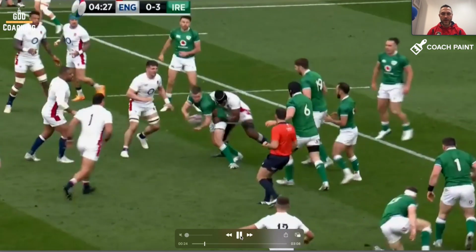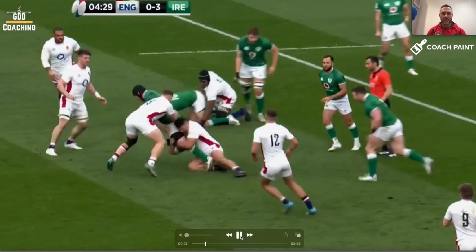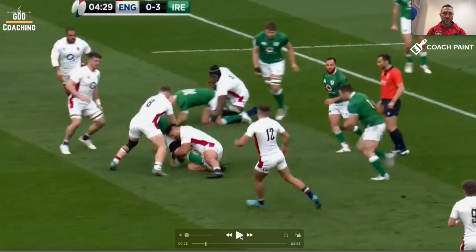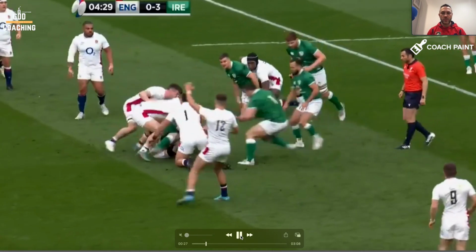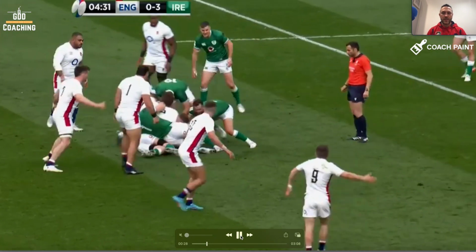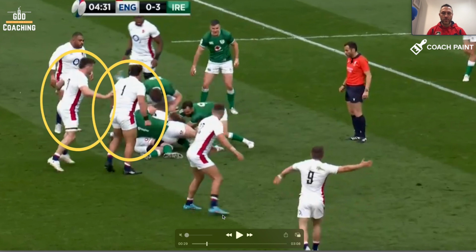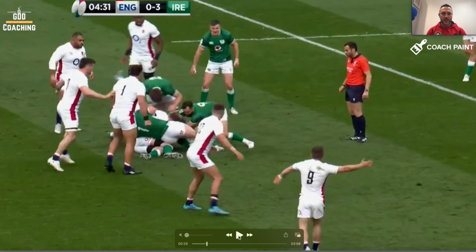Little jink back inside from Sexton, and even that little pass back inside, while they won't necessarily have been intentional to cause further implications, it actually causes huge implications. So Genge makes the tackle. He's held right side along with Curry. Again, all the other forwards are still on the other side. And that then creates an opportunity for Ireland to come back.